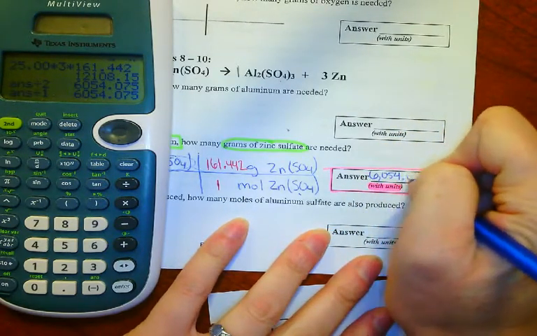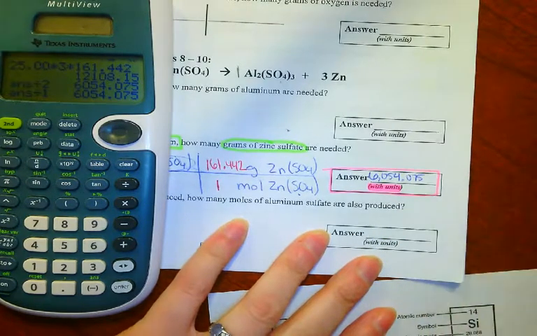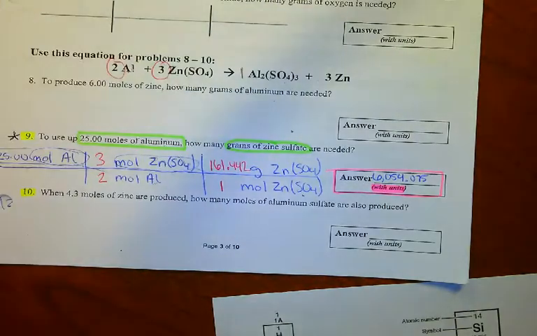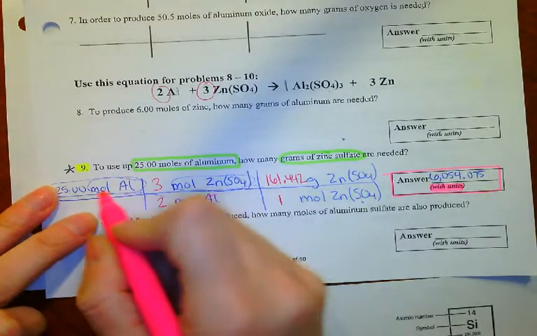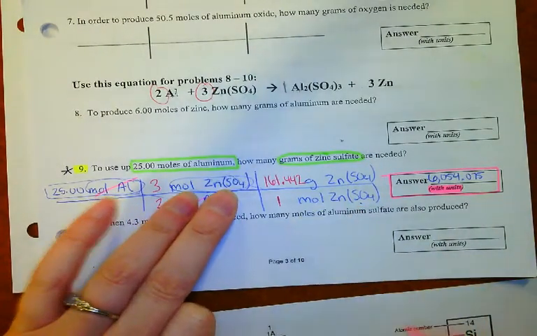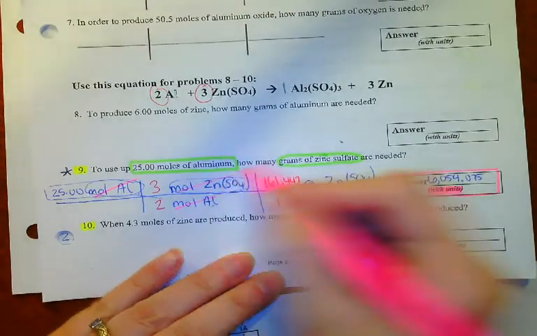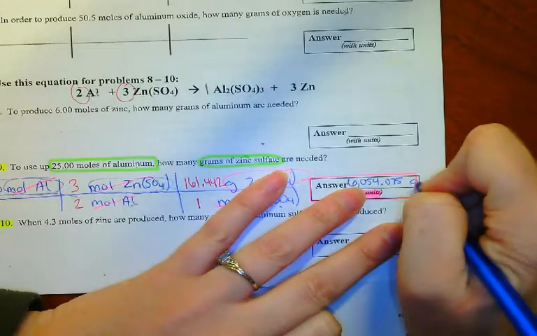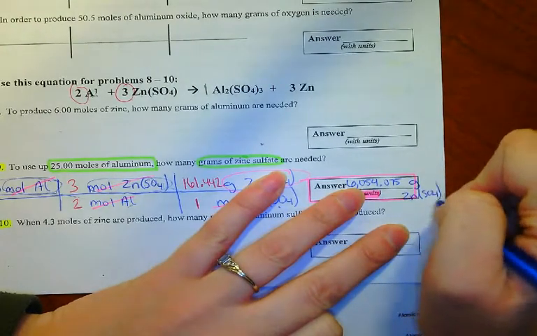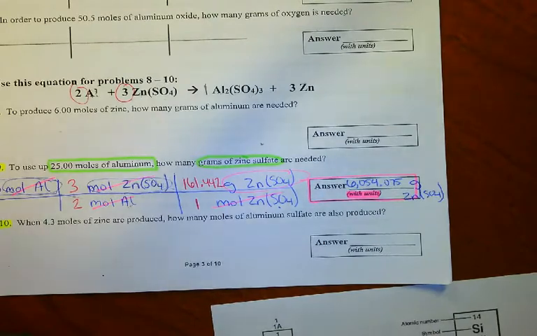I'm going to make sure, let me switch to blue. 6,054, I'm just going to put 0.075. I don't have to put all of it, but I'm going to, just to be safe. And then we need a unit, which didn't fit in the box, but that's okay. Moles of aluminum is on top and bottom, so it cancels. Moles ZnSO4 is on top and bottom, so it gets crossed out. But grams of ZnSO4, even if you have to add that in on the side.